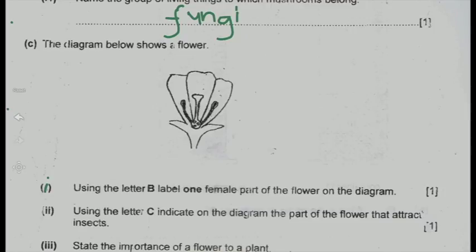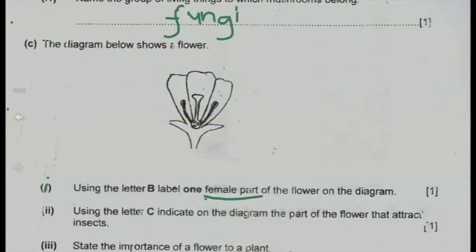A flower, remember, has 2 parts. The female part of a flower and the male part of a flower, named the stamen and the pistil. In this case, we are supposed to name the female part of a flower, which is the pistil. But then the question asks us to do what? To use letter B and label just one female part of the flower.